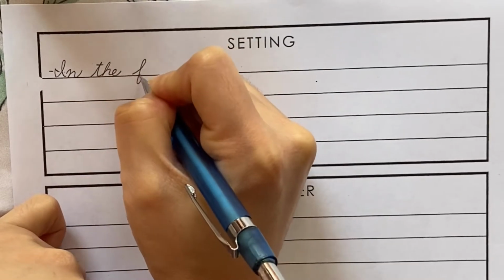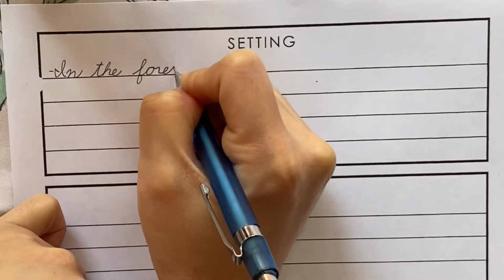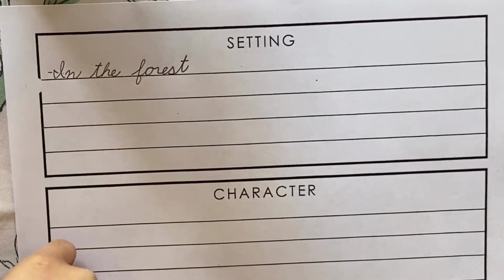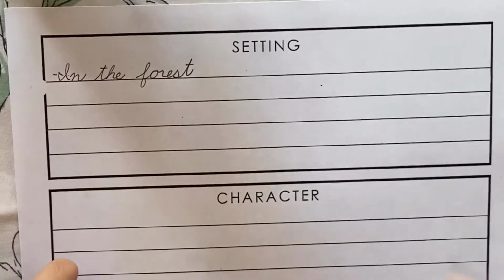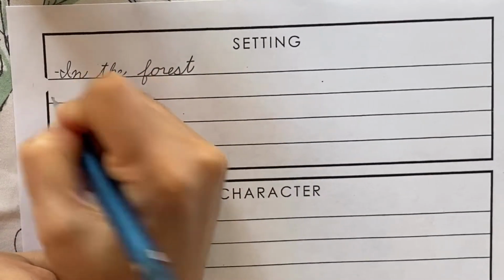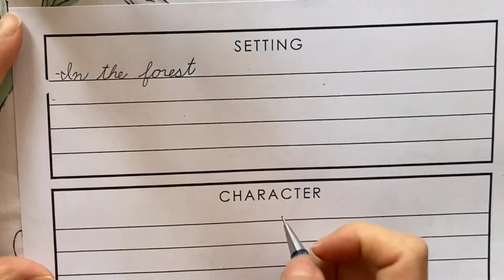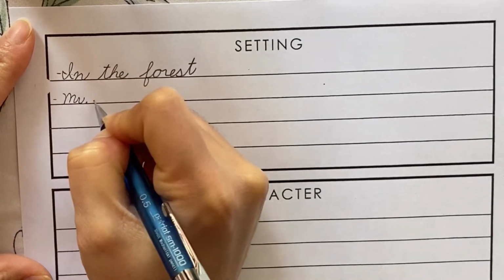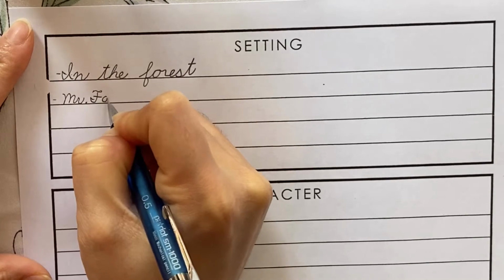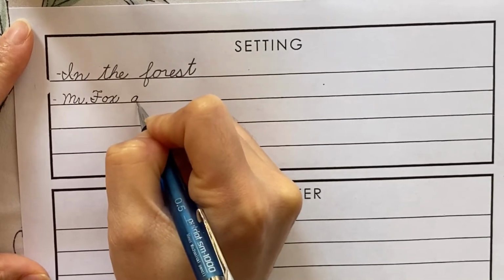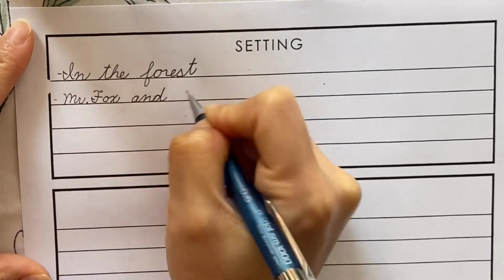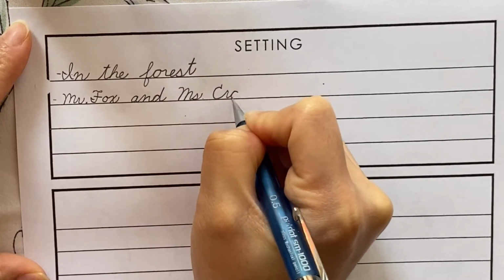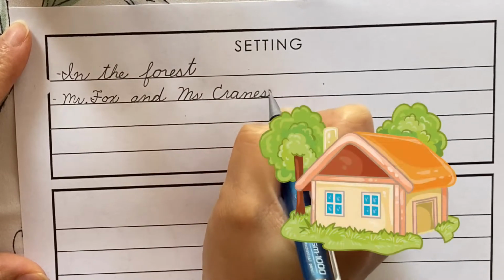So that's the bigger setting, bigger place in the forest. But more specifically, it's going to take place in Mr. Fox and Miss Crane's house.